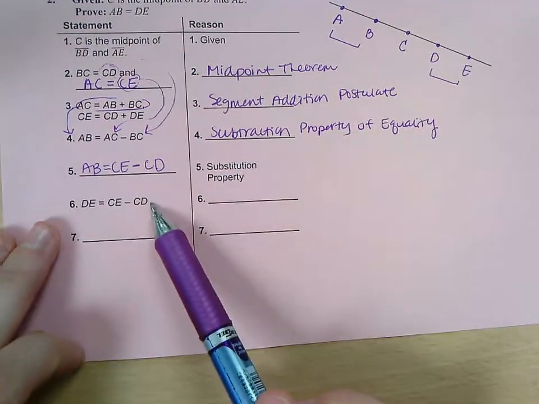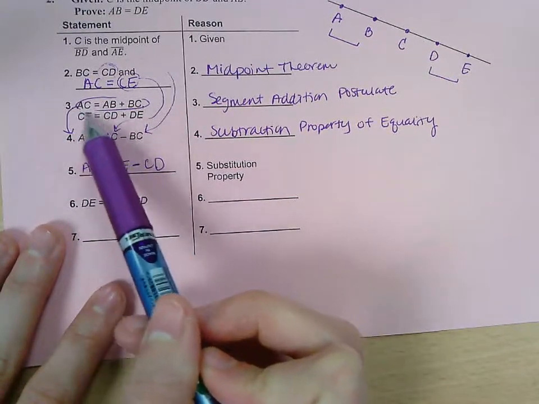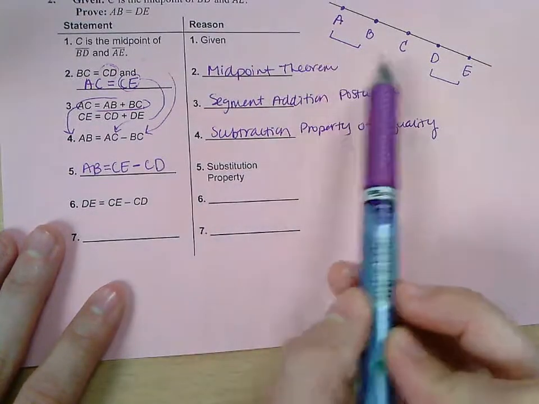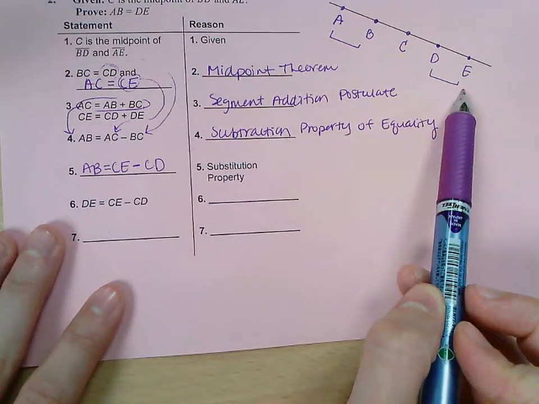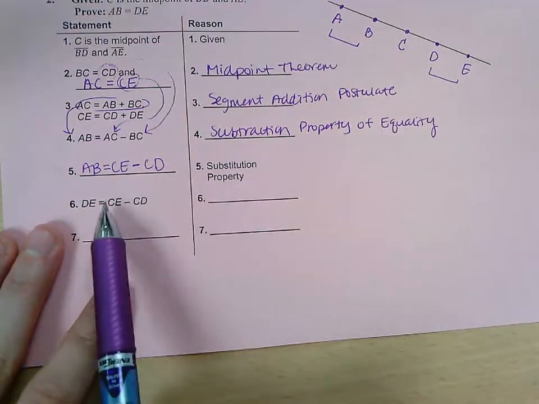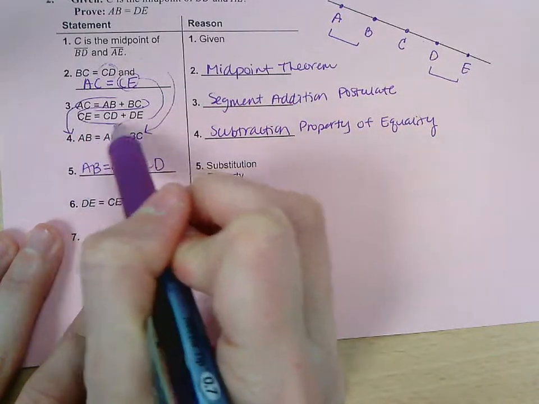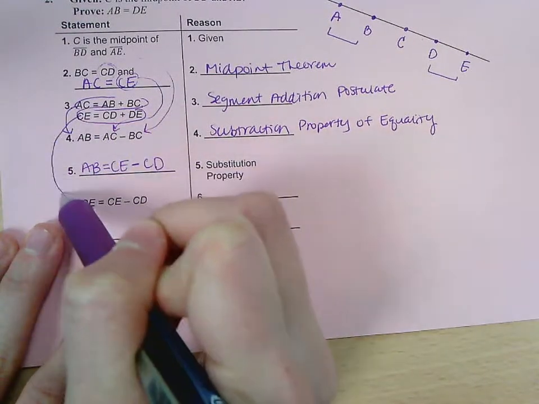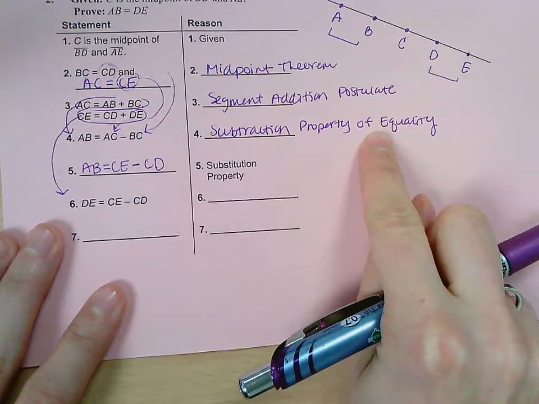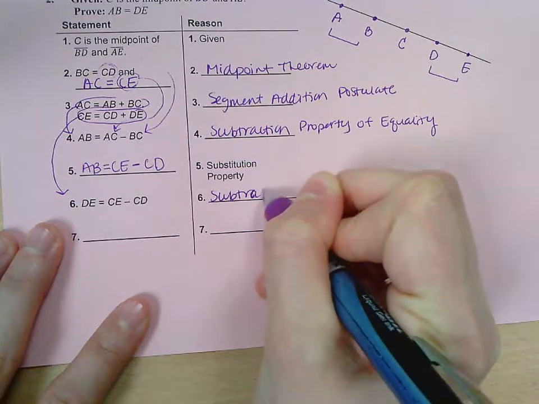Then line 6 is actually very similar to line 4. I've only used part of line 3. I didn't use the second equation. So this is saying DE is CE minus CD. That's very similar to line 4. You're taking this equation from line 3 and rearranging it by the same reason. You're using the subtraction property of equality to rearrange that equation.